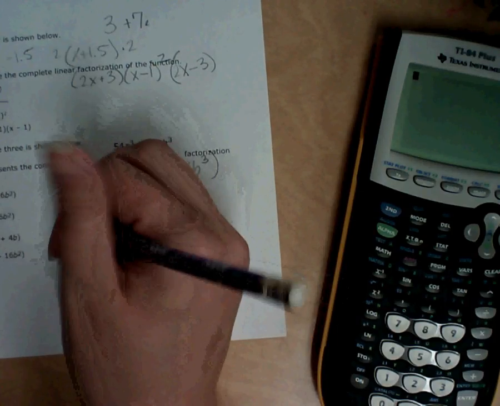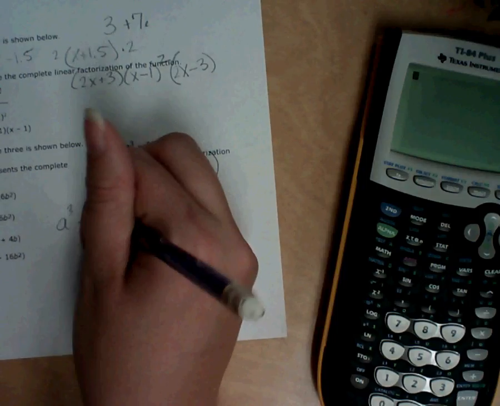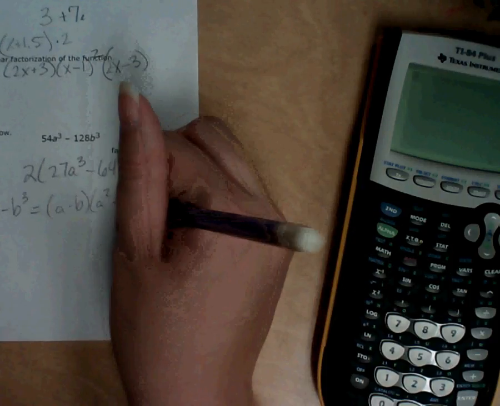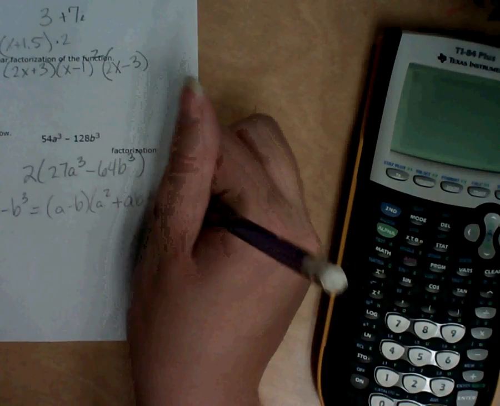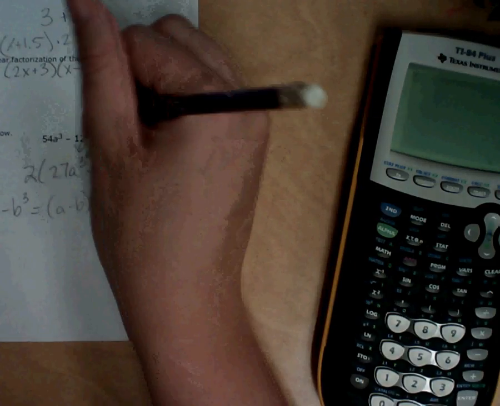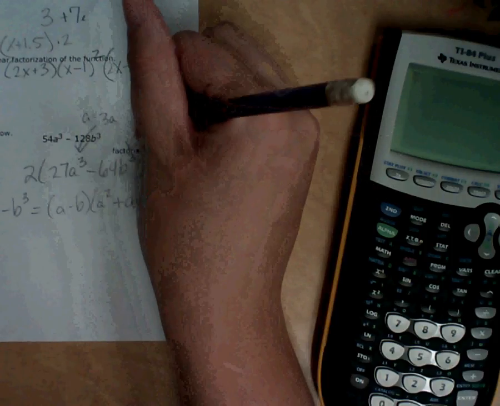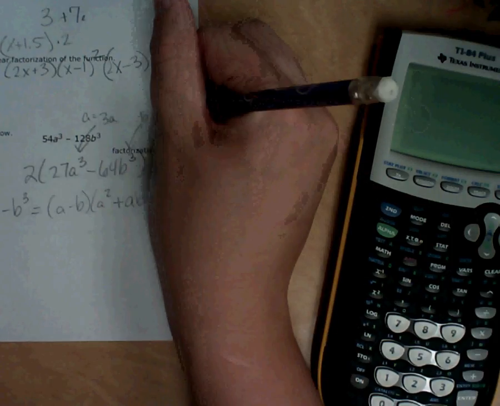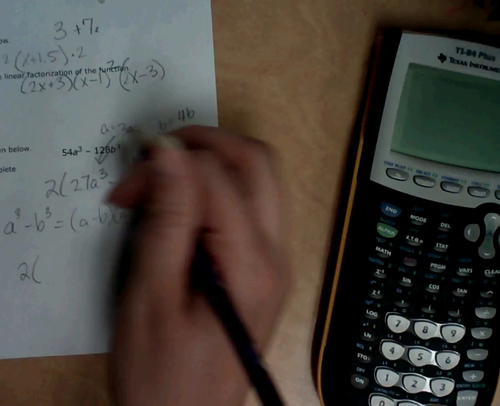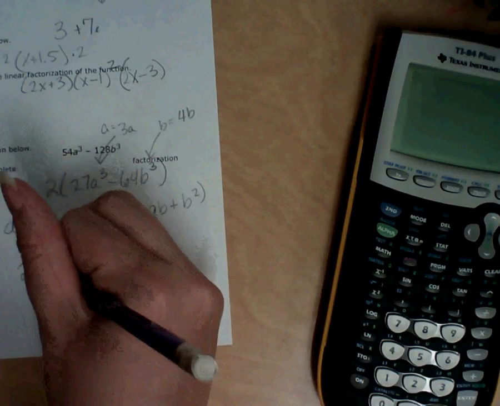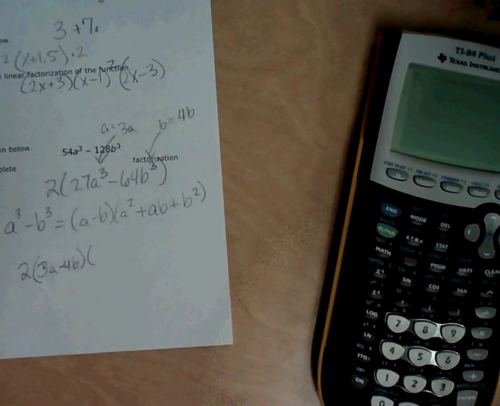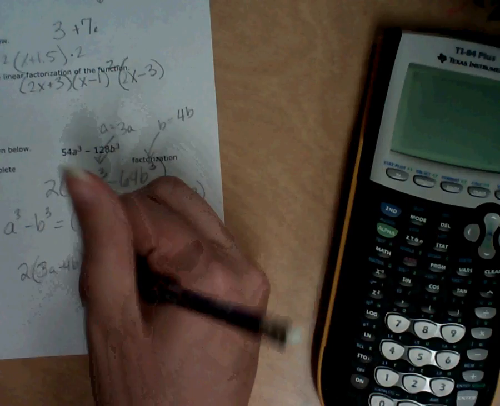So my difference of cubes is a cubed minus b cubed is equal to a minus b, a squared, opposite sign, so plus ab, and then plus b squared. Here my a value, the number cubed that gives me this, is 3a. And my b value here is going to be the number cubed that gives me 64, which is 4, so 4b. So I'm going to have a 2 out front, then I'm going to have 3a minus 4b. And this is on the front board whenever you're taking your test. It is also on your formula sheets.